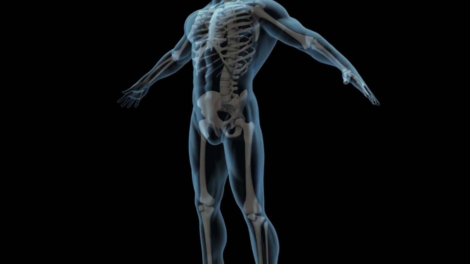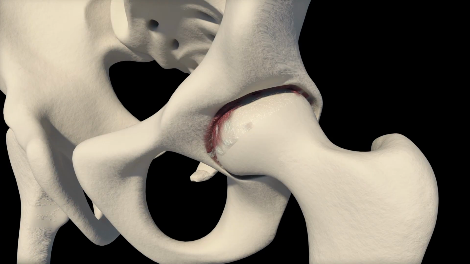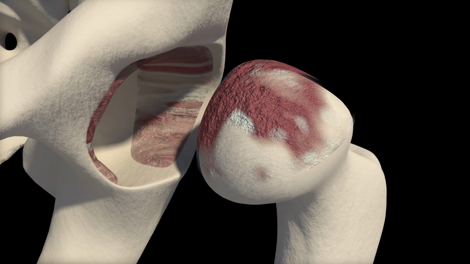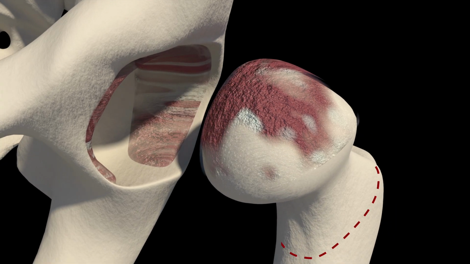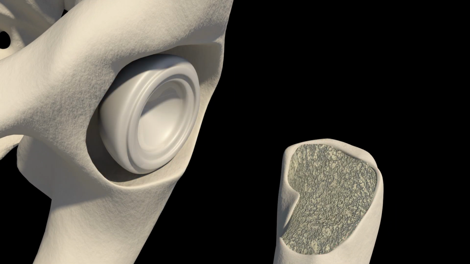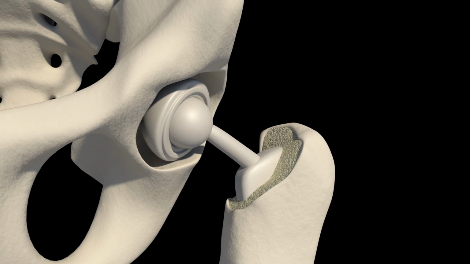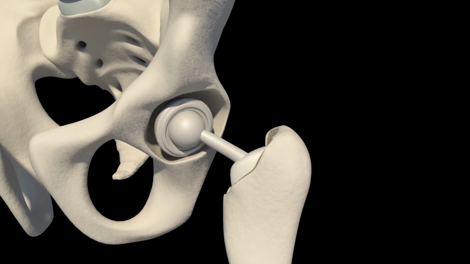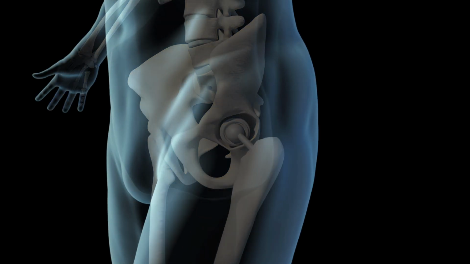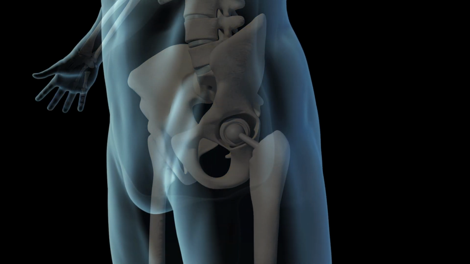Total hip replacement is a common and effective treatment option for both fractures and osteoarthritis of the hip joint. During a total hip replacement, the damaged hip joint is removed and replaced with an artificial joint made of metal and plastic components, as shown here.